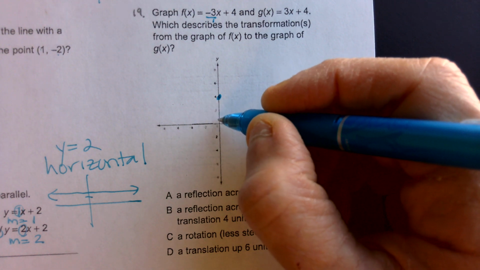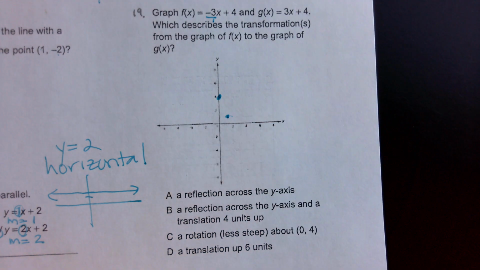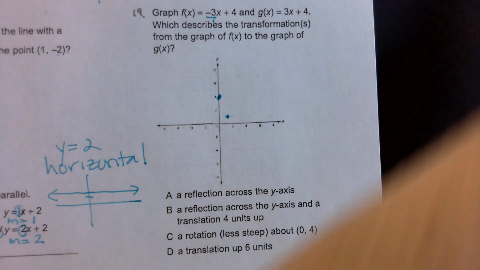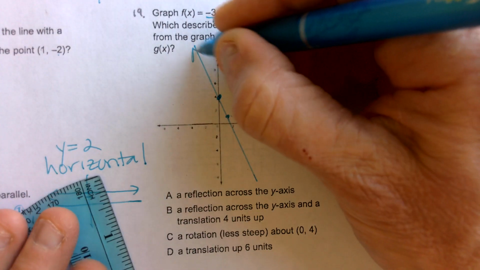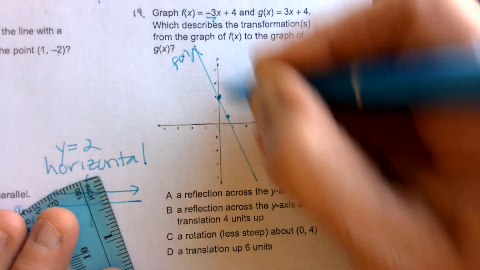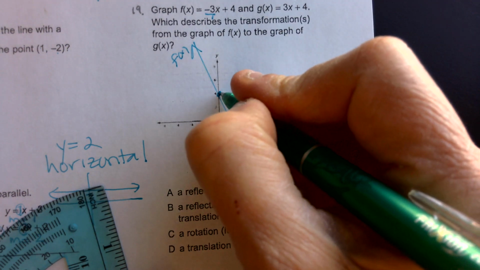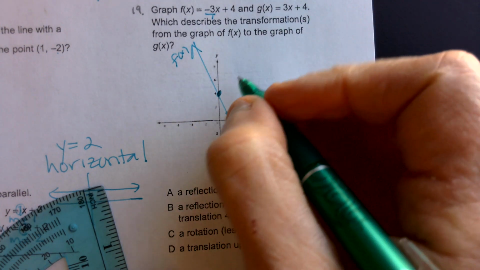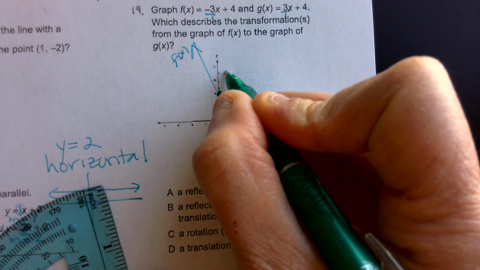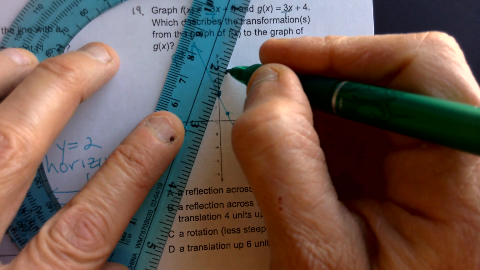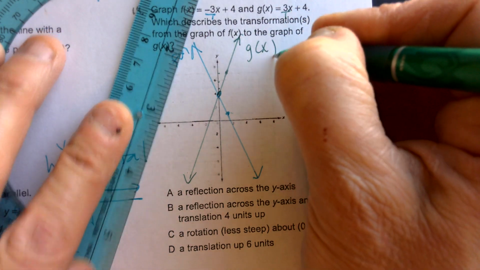So 1, 2, 3, 1. So there's one of them. That's my f of x. That's my original one. And then I have an intercept of 4 there too, but the slope is 3/1. So rise 3, and 1. So that is my g of x.